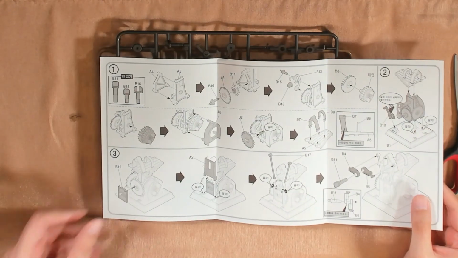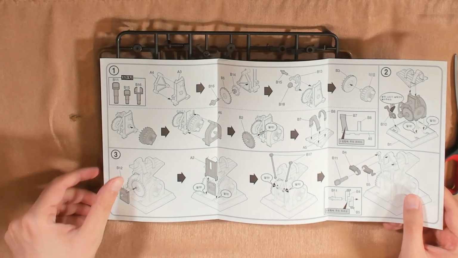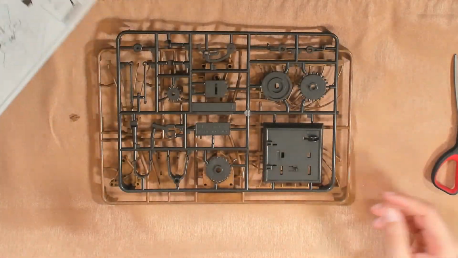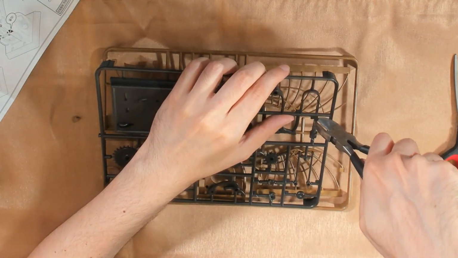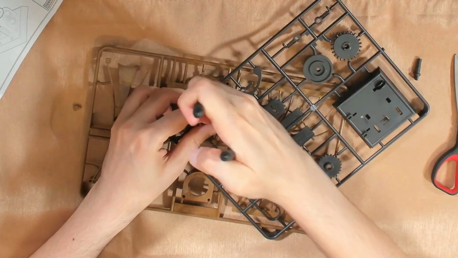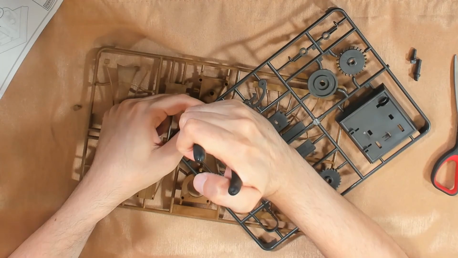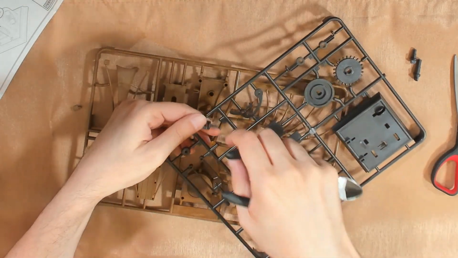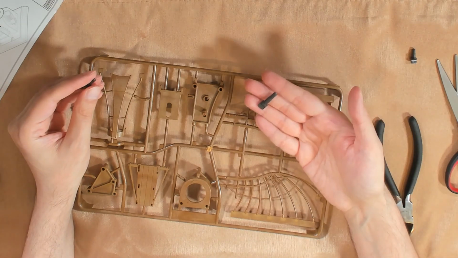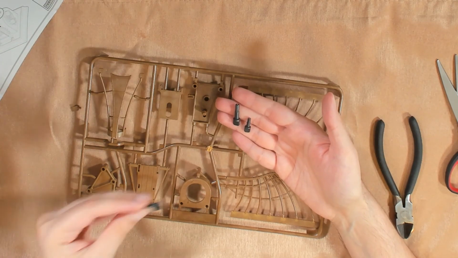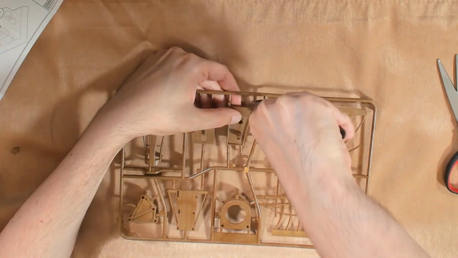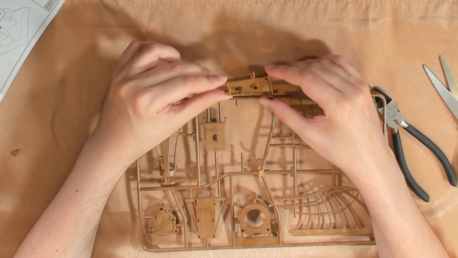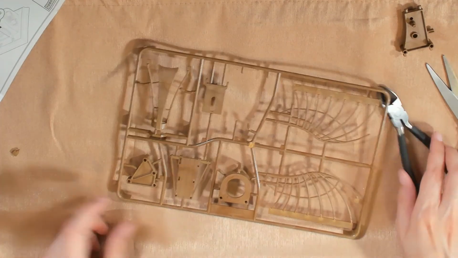Hopefully. Anyway, let's continue. Step 1 says that we have B11, B15, and B16. That's 15, 16, and 11. Okay. So we have B11, B15, and B16. And we need 3 and 4 from panel A, A3 and A4. This one.